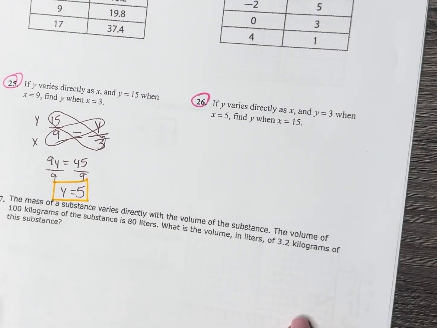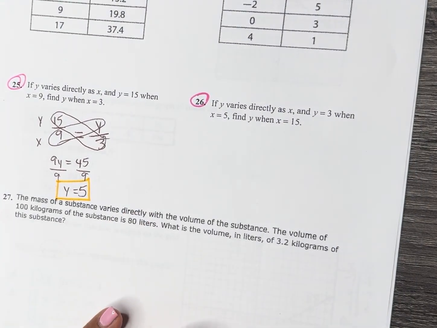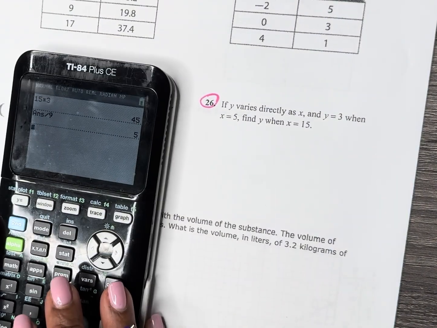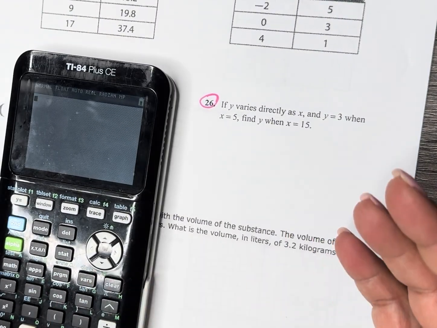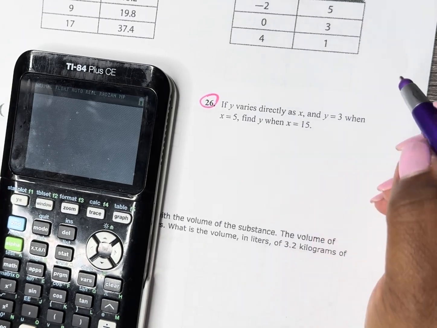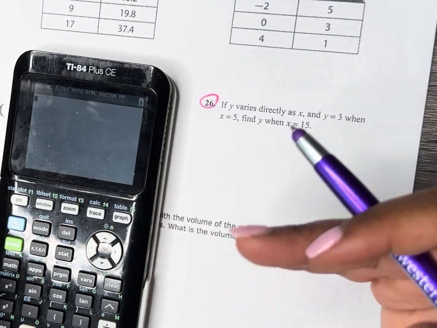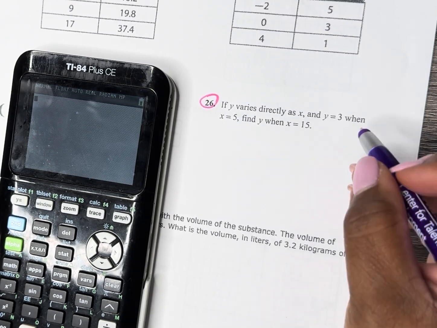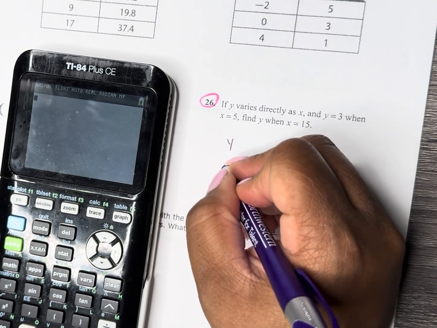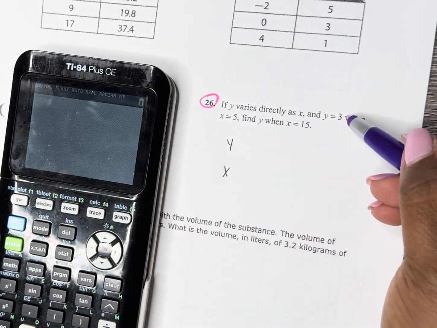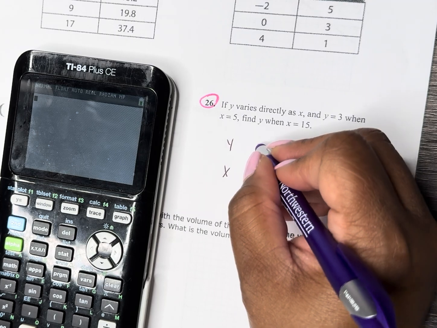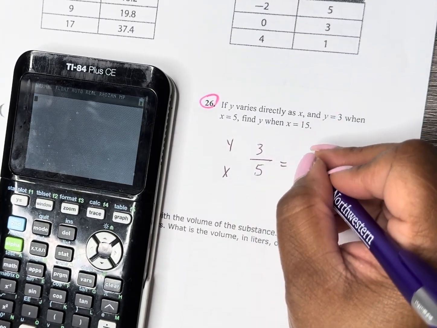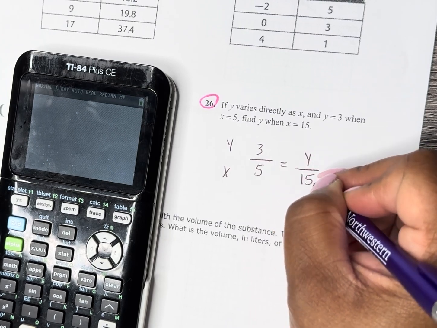Now, we do the same thing for 26. And if you do this differently, it's okay. I know Mr. Meza and Mr. Beard taught you guys whatever way they taught you, and it's right. So just do it the way you know and check to see if your answer is the same as what I got. Here, same type of thing. We're going to put y's on the top, x's on the bottom. It says y equals 3 when x equals 5. So here, we need to find y when x is 15.